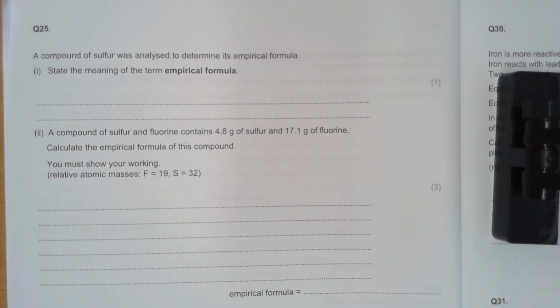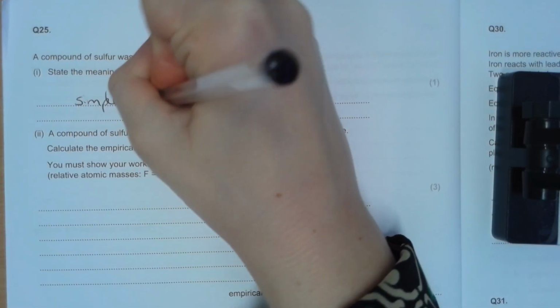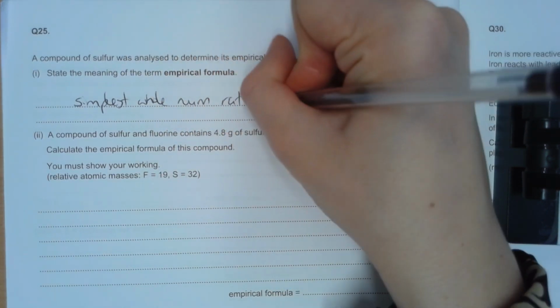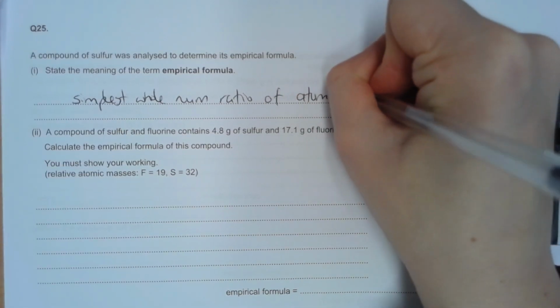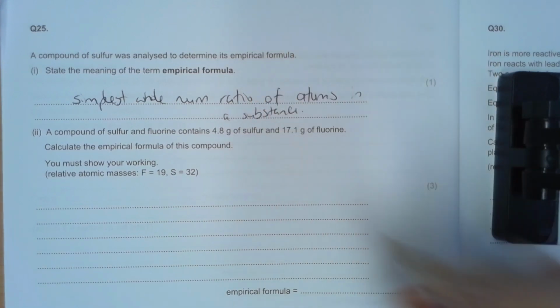It asks you for the meaning of the term empirical formula. You need to learn it. Simplest ratio of atoms of each element in a substance. I'd actually go a little bit further than that. I'd say simplest whole number ratio, because you can't have the ratio in decimal places. Simplest whole number ratio of atoms in a substance is enough there. So just learn that, it's on carousel.